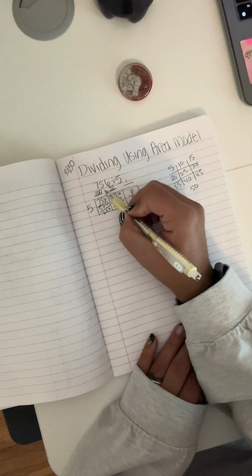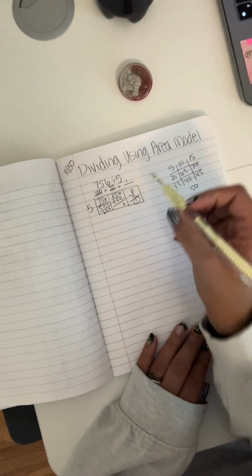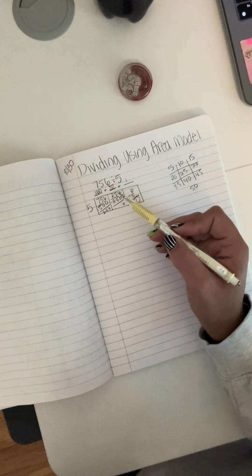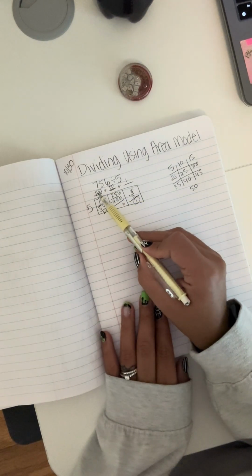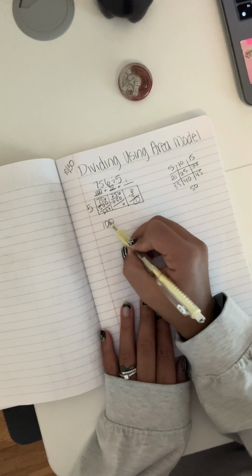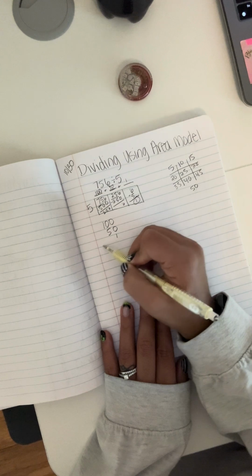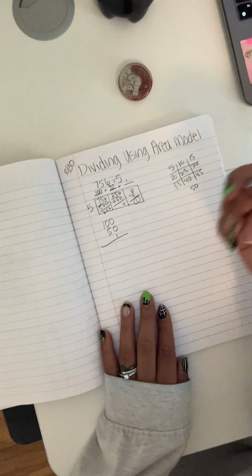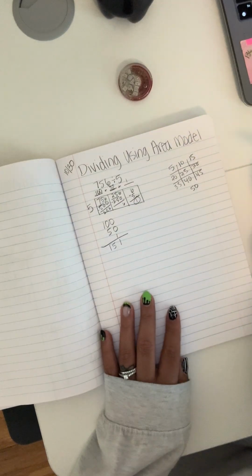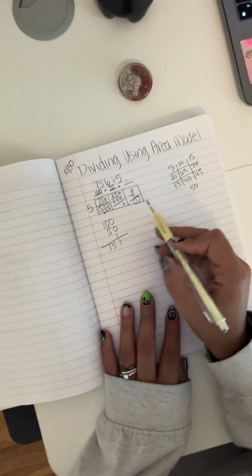Now up here, I have to add all of my partial quotients together, just like we would add our partial products together. These are all partial quotients. So I'm going to combine them together, and that's going to give me my total quotient. So my quotient is 151.